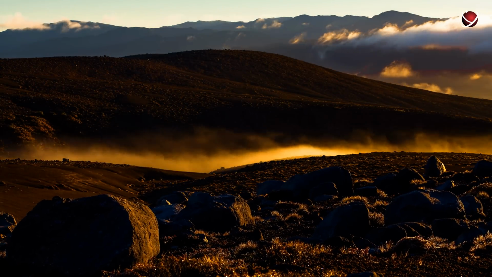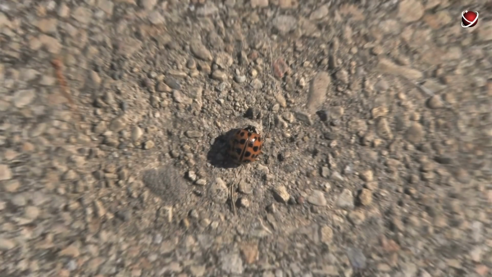And lastly, have you noticed that these three great mysteries of Earth's history are intrinsically connected? It's really thought-provoking.